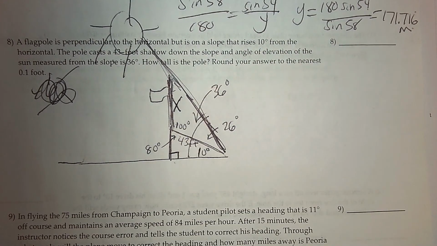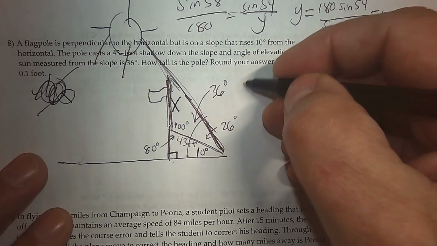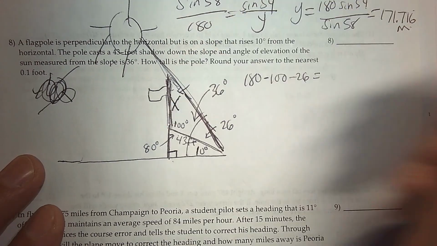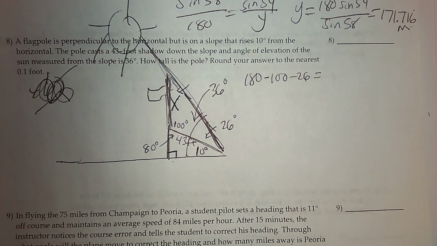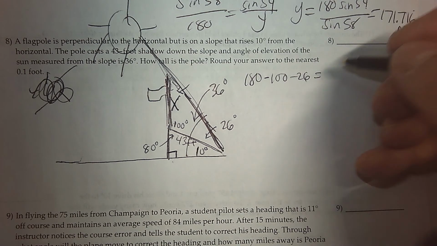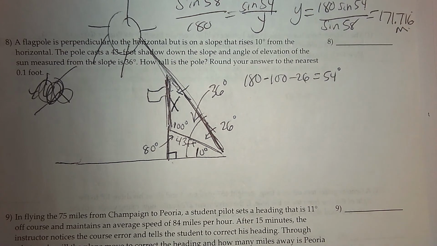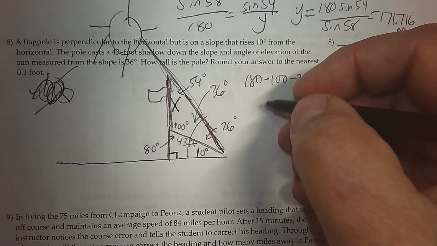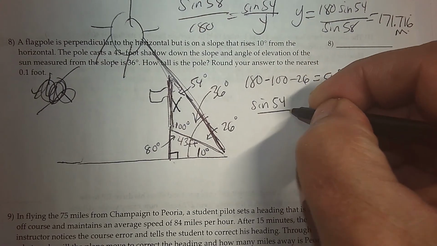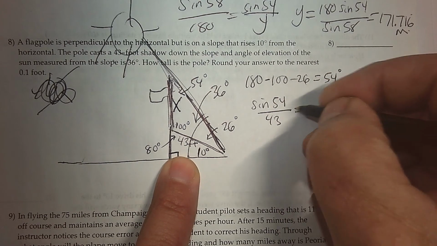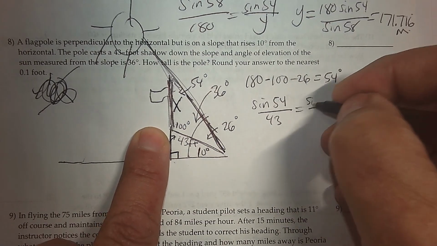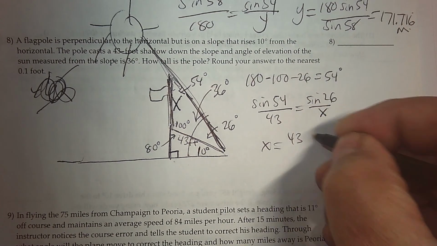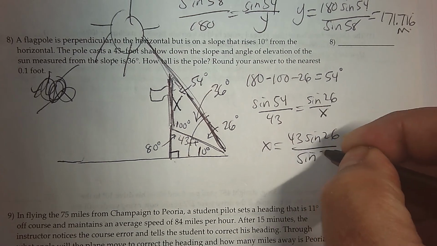See how I'm working through the triangles? And then, the very end, 180 take away 100, take away 26. What's this angle opposite of 43 feet? So that angle up there is 54. So, the sine of 54 over 43. What angle's opposite of the flag? Sine 26 over x. And then get x by itself and solve it.